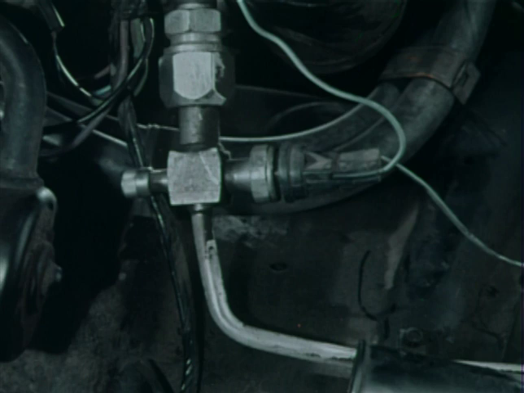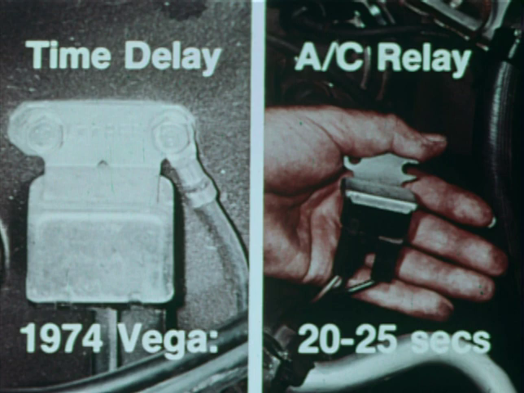Finally, there is a compressor discharge pressure switch located near the expansion tube that is pressure sensitive. When the switch senses low refrigerant pressure, it opens the circuit to the compressor clutch, thus shutting off the AC system and preventing damage to the compressor. Vegas are equipped with additional devices which will interrupt clutch current flow.